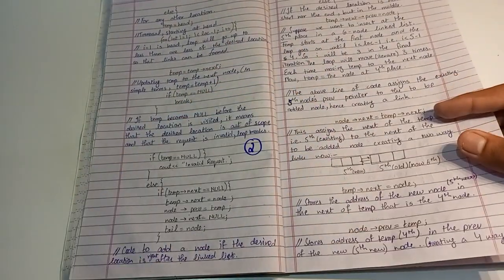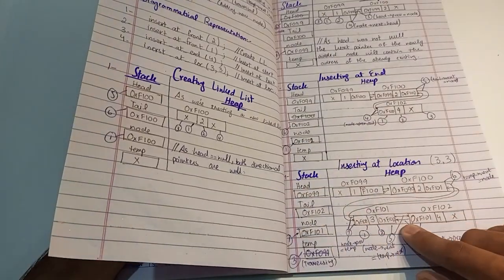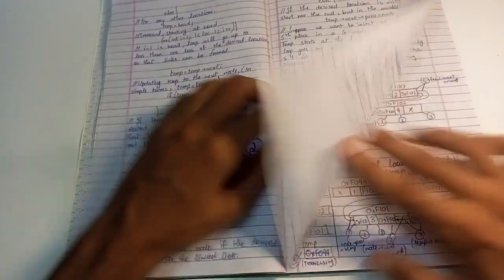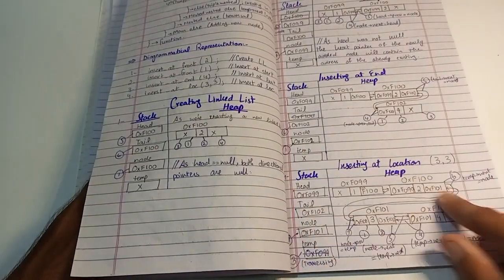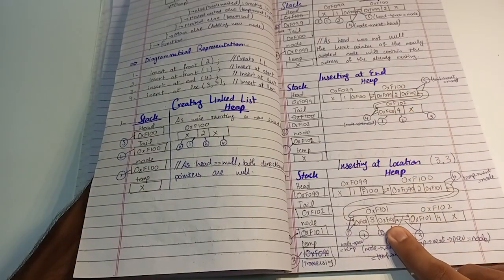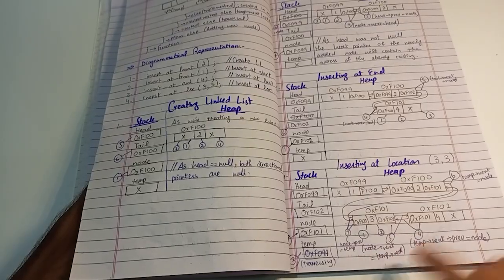Next, we have the next statement, node next, which means this node's next is gonna be assigned the temp's next. So this is the temp, and temp's next is this node. It's gonna be assigned to the node's next. So we have a two-way link formed over here. I've written node next is equal to temp next.